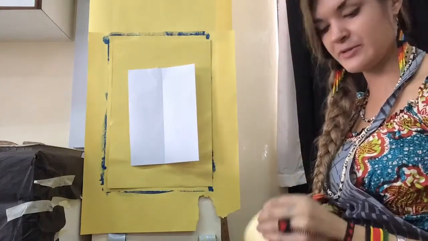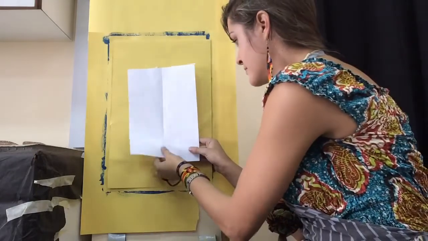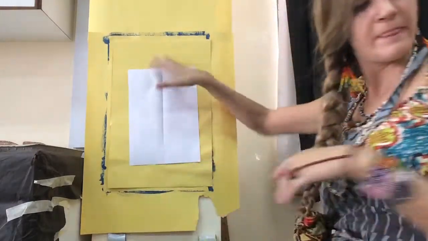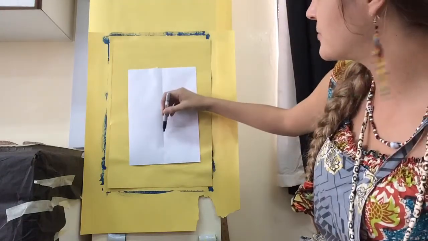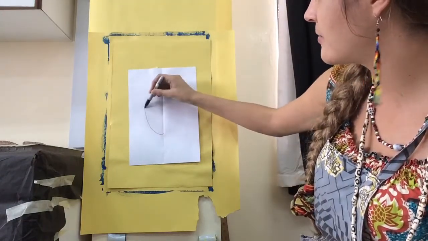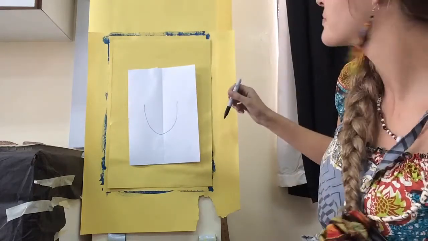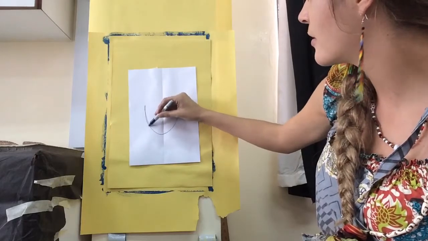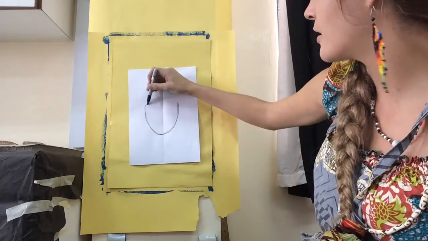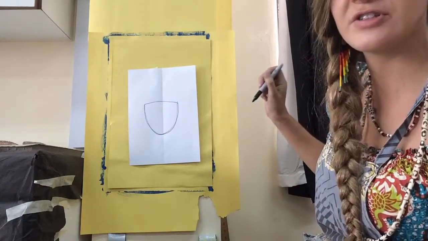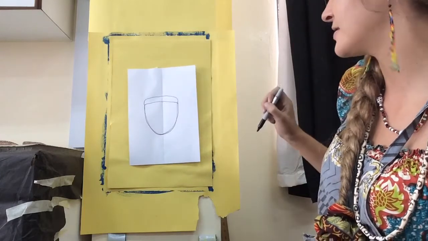So I've made the line of symmetry down the middle, and now I am going to be drawing with marker, but you guys are going to use pencil. Okay, and I'm going to come to right about here, and I'm going to make a U shape, like this, shape of the face, a U. Then I'm going to put a horizontal line across the top. Put a little headband there, like this.